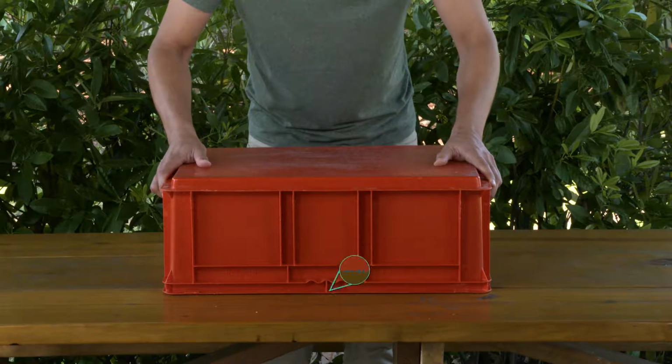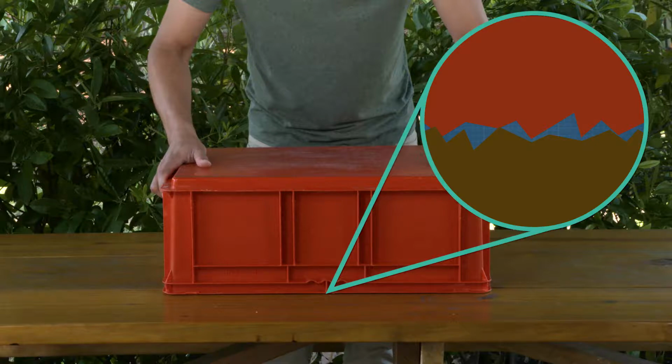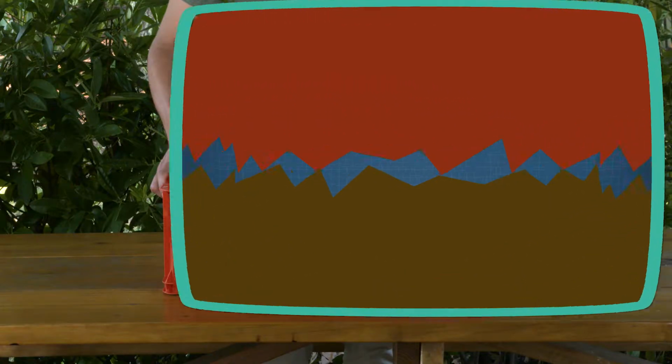Moving a heavy object like a crate is a great example of static friction in action. It's hard to do at first because microscopic bumps and ridges in both the bench and the crate are actually gripping to each other. Once you get it moving, it's easier to move because those bumps and ridges don't have time to connect to each other.